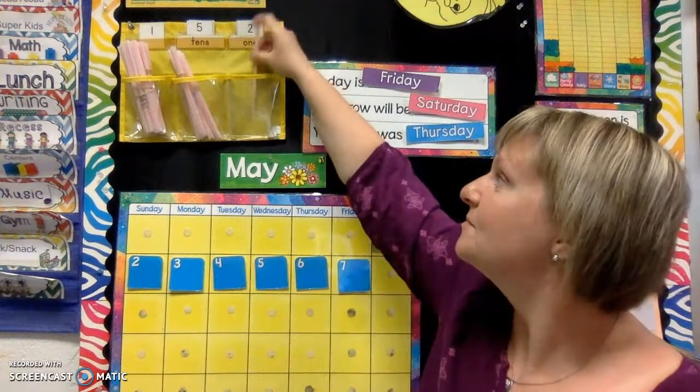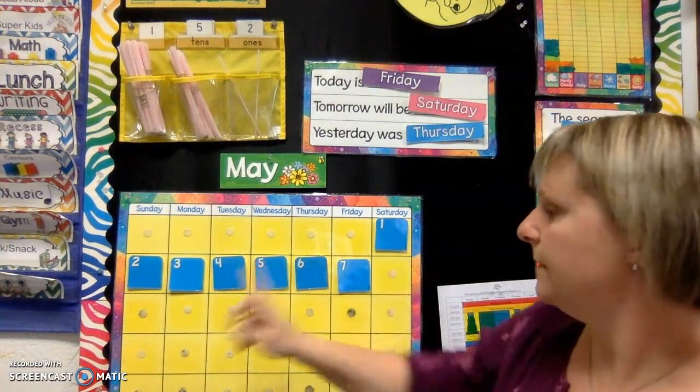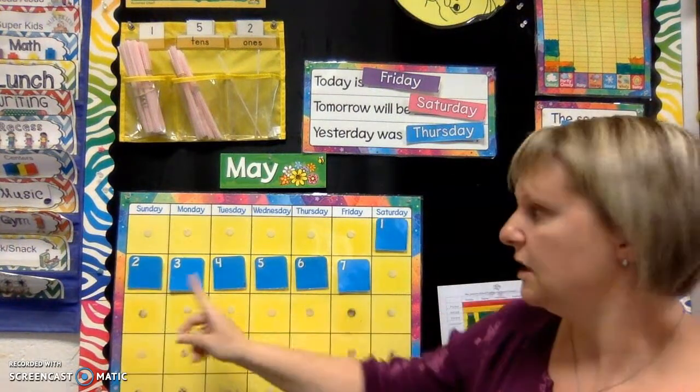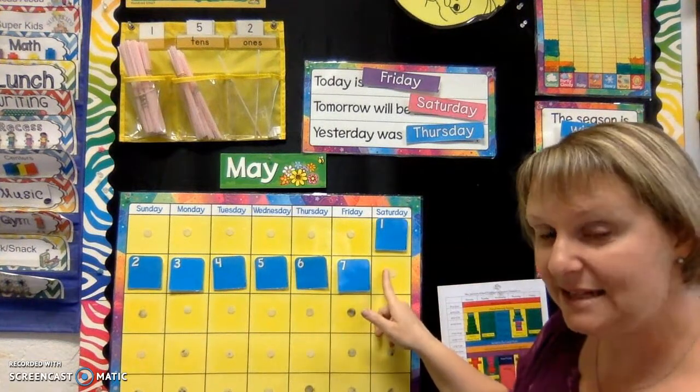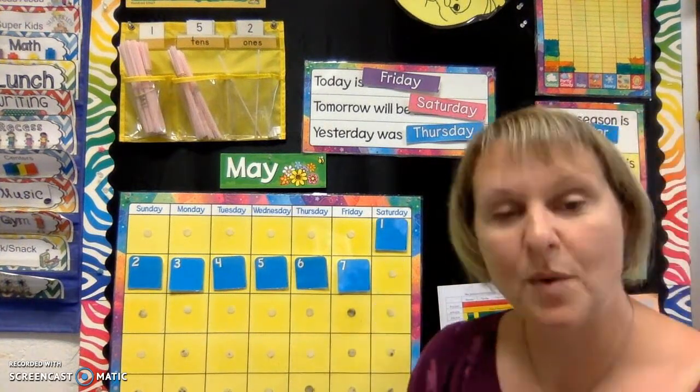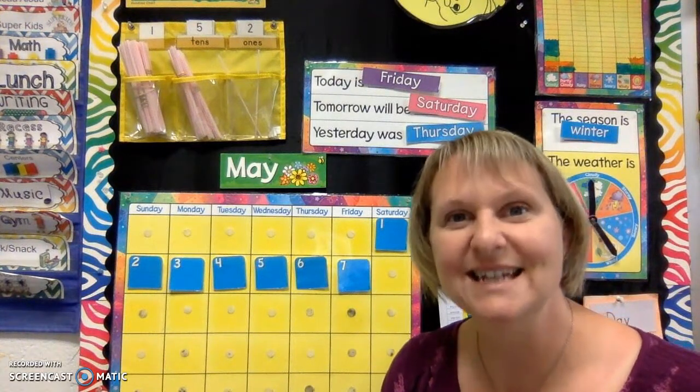Good. All right, let's practice counting by twos really quick. Let's count what we have here. Ready? 2, 4, 6, 8, 10, 12, 14, 16, 18, 20. Very good. All righty. There's everything on there.